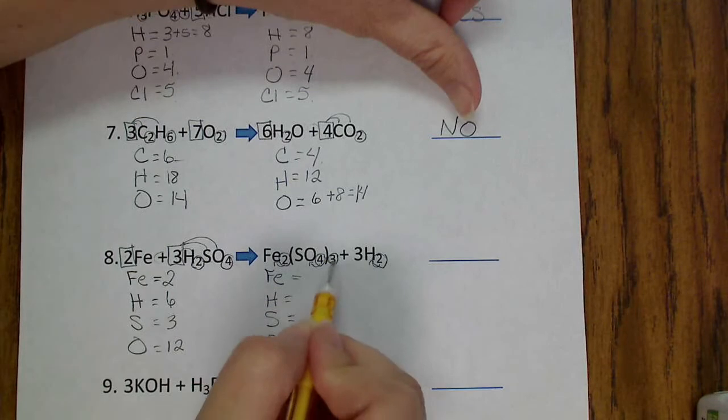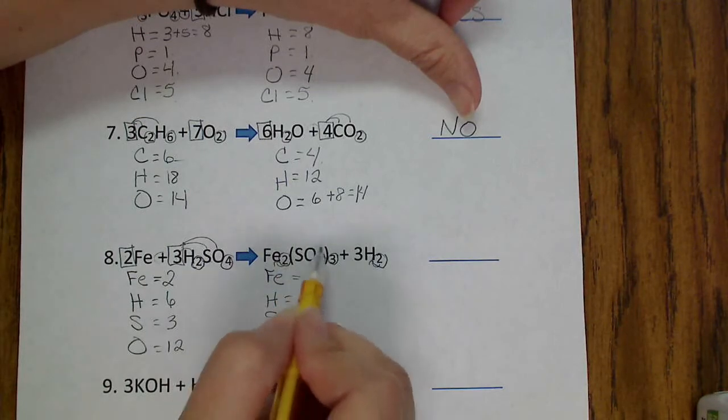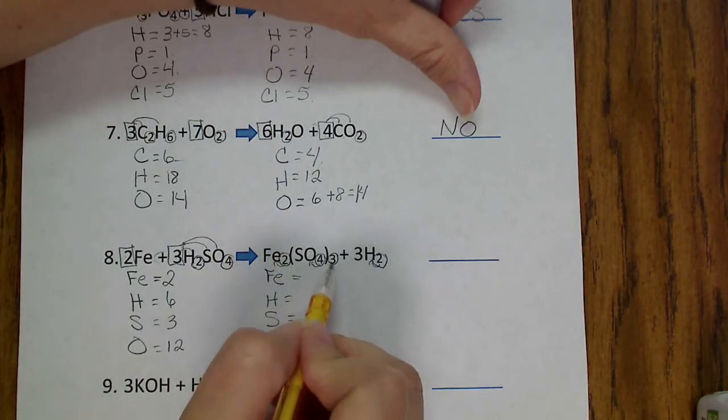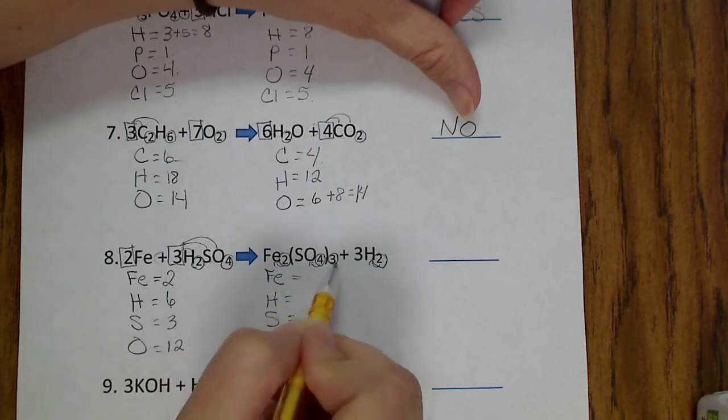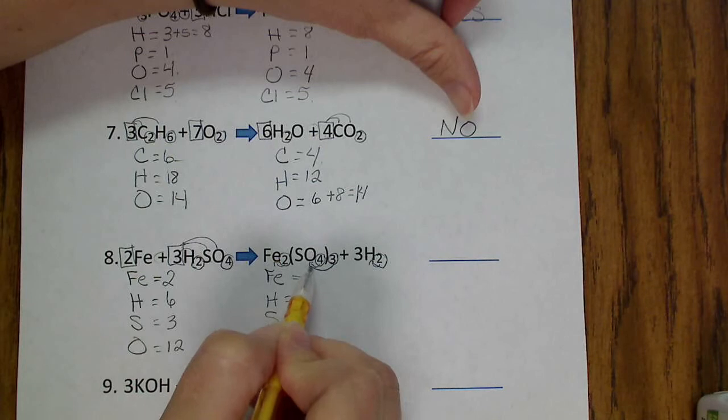But we have this little subscript on the outside of a parentheses. This subscript is for everything inside the parentheses. So this 3 is also going to go to oxygen, and it's going to go to sulfur.